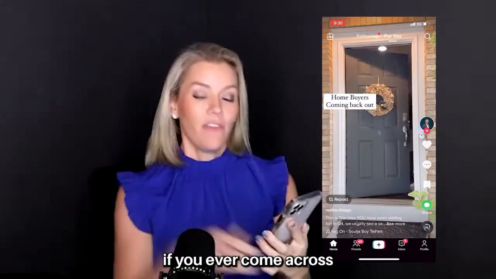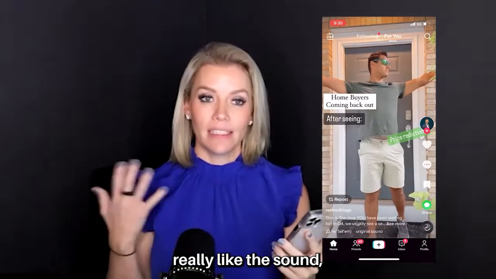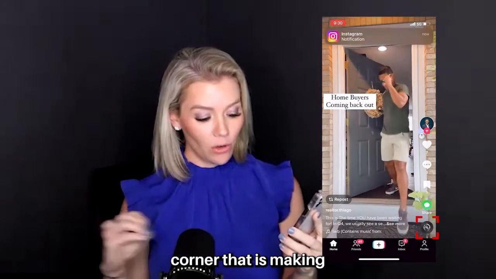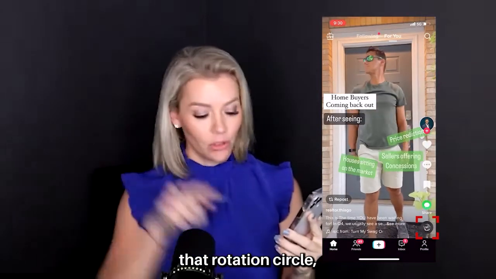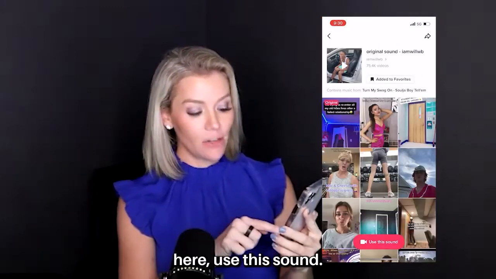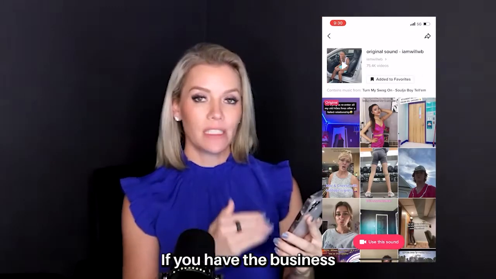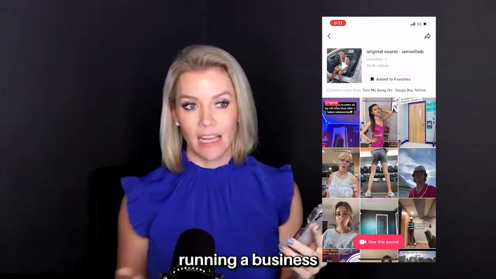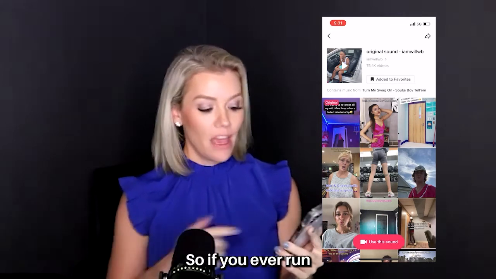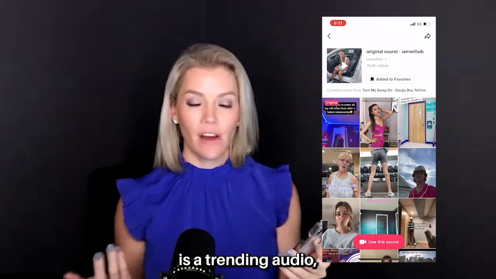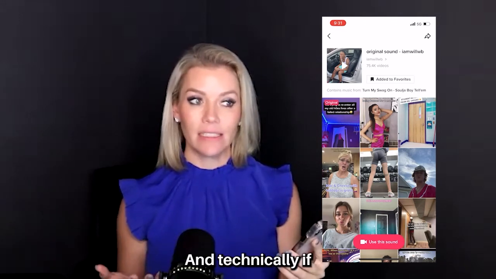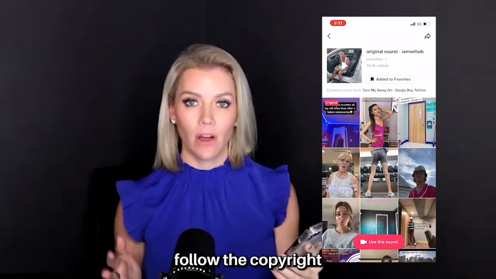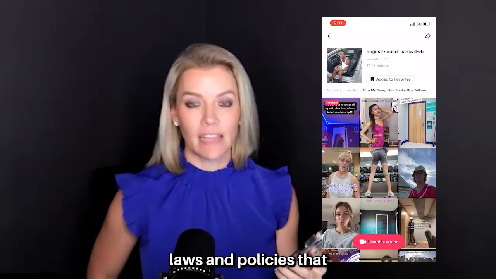Now, one thing to note, if you ever come across somebody's TikTok and you really like the sound, remember the audio that's being used, you can see there's a little circle in the bottom right-hand corner that is making that rotation. So you just click the audio and it says here, use this sound. If you have the business account, remember, you can't technically post audio if you're running a business that has copyright concerns or issues. So if you ever run into an issue where you're like, this is a trending audio, why can't I have it? It's because it's a business account. And technically, if you violate their rules, they could shut your account down. So you really want to follow the copyright laws and policies that they have in place.